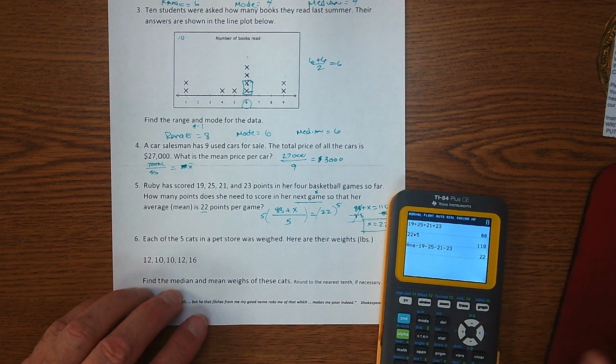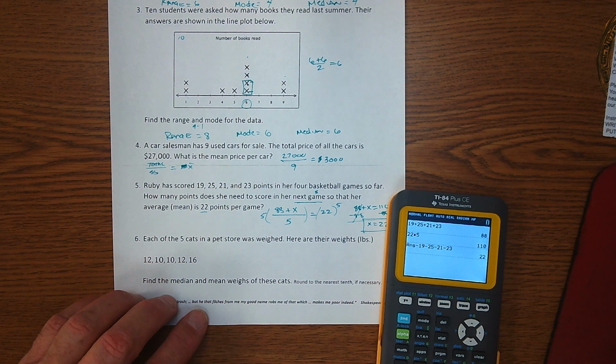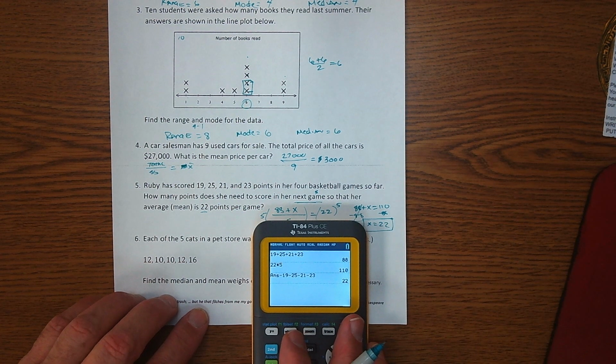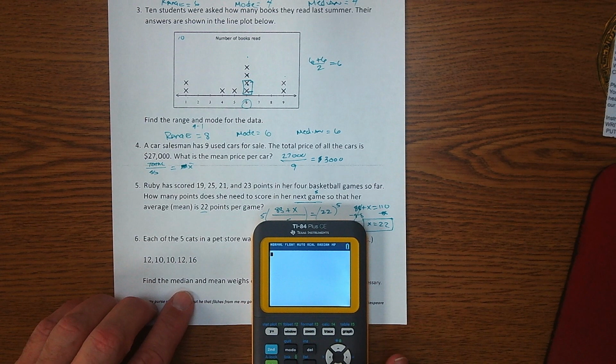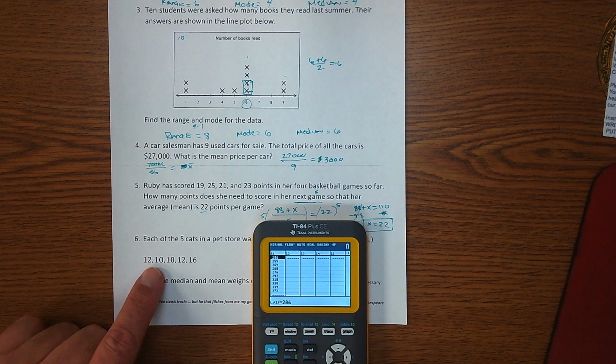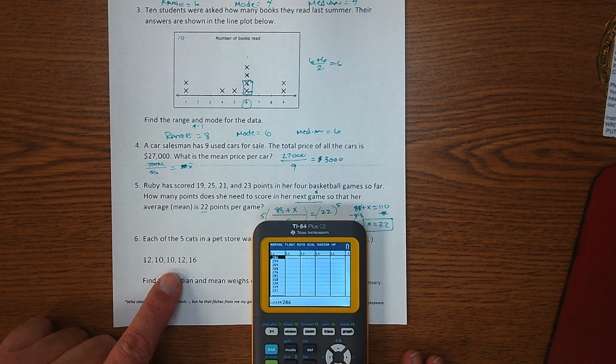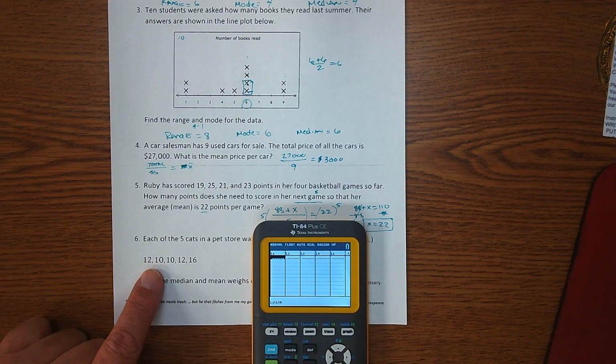Okay, on this next one, we're going to just do a little work on the calculator here. Clear this, go to your stat mode, go to edit. We need to clear my list first. So to clear my list, go up to list 1, hit clear, hit enter, and it clears the list. Then put these in: 12, 10, 10, 12, and 16. Okay, got my 5 scores in there.